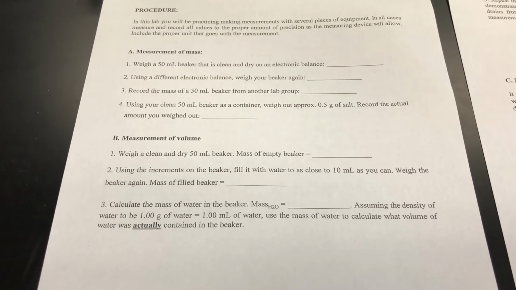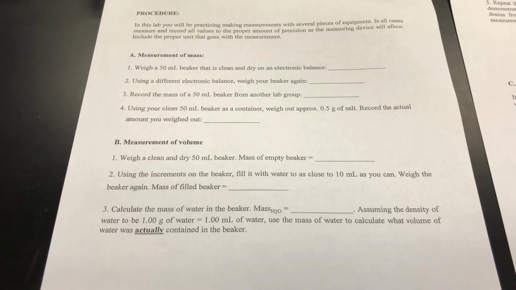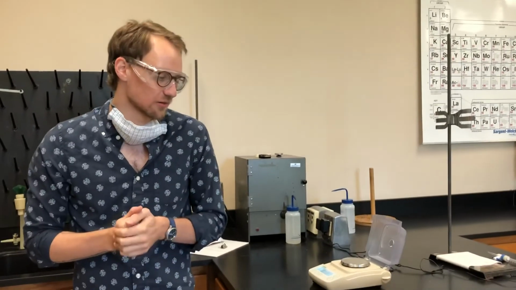And then you'll use the density to calculate the volume of water that is inside of the beaker. And so that's it for measuring out water with a beaker. Next, we'll measure that out with a graduated cylinder.